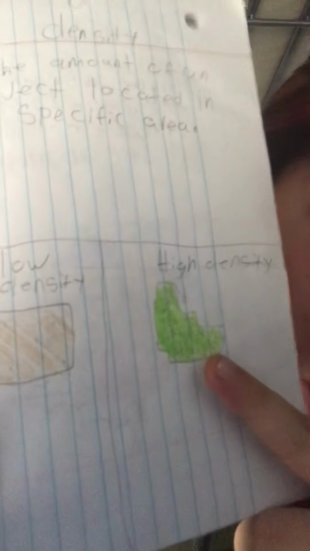D is for density. Density is the amount of an object located in a specific area. The object can be anything from phones to people. It's just what is in the specific study. So we have a low density diagram that has fewer dots, and then we have a dot diagram with more dots, which represents the high density.